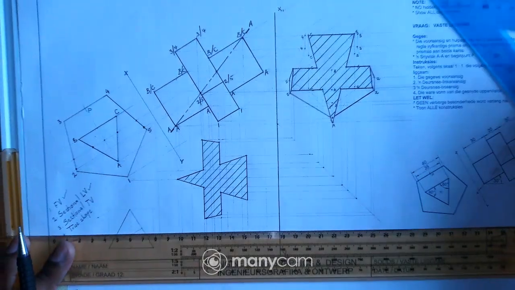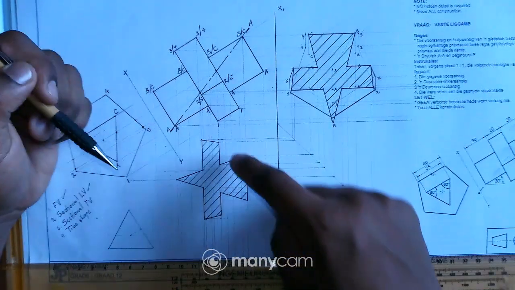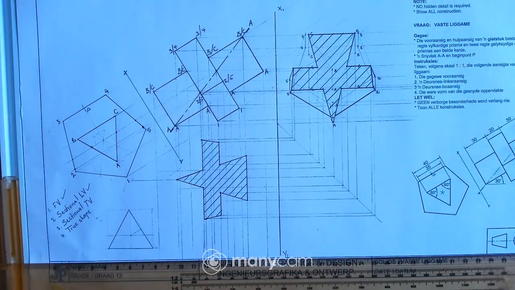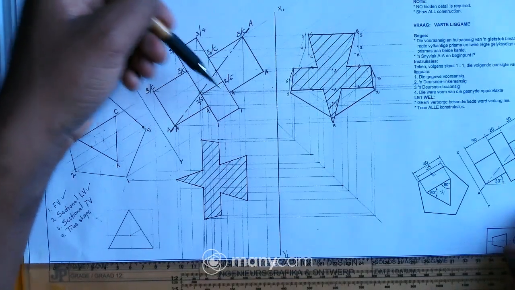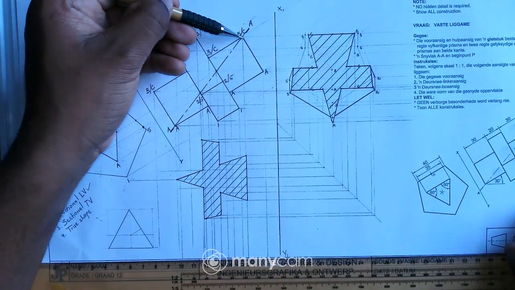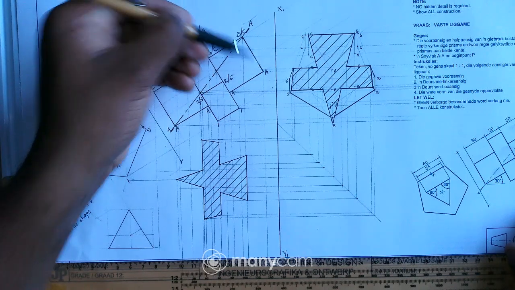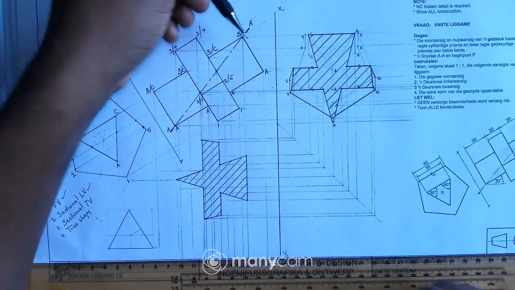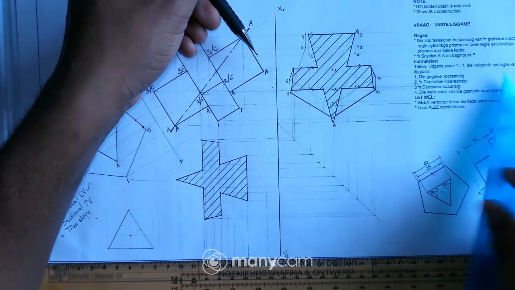Like that. Okay, so now I'll have to draw in the remaining portion, this lower portion here. So looking from the top, I'll see this surface here, because remember this is a triangle surface there, so I'll have to draw that in.